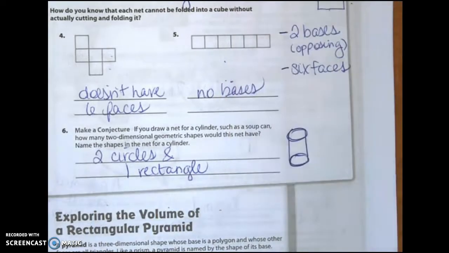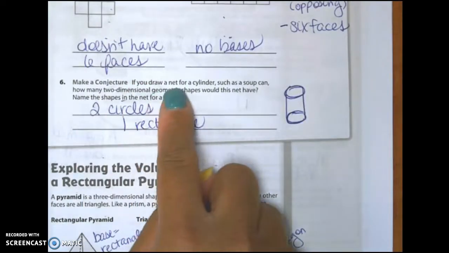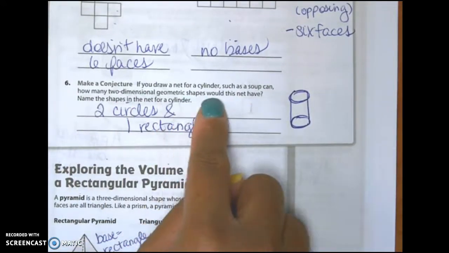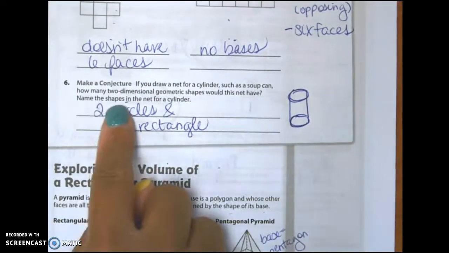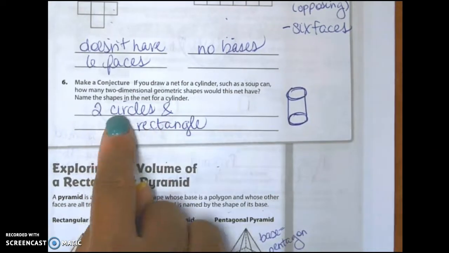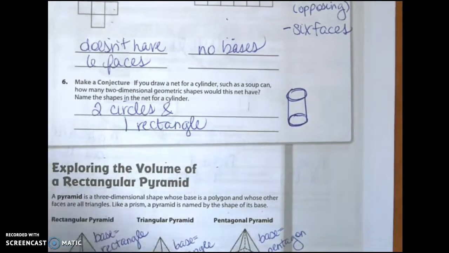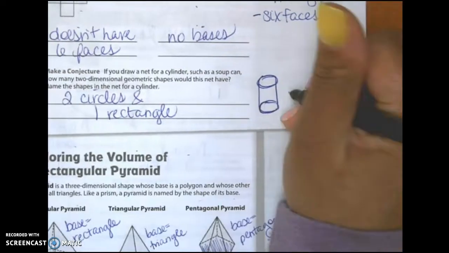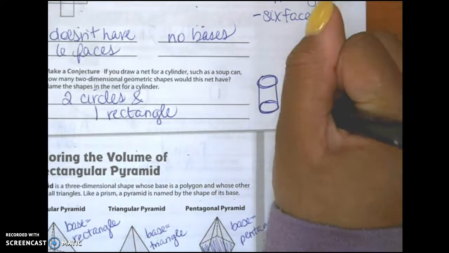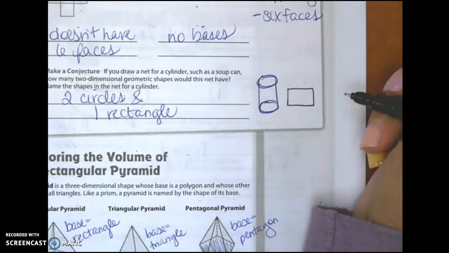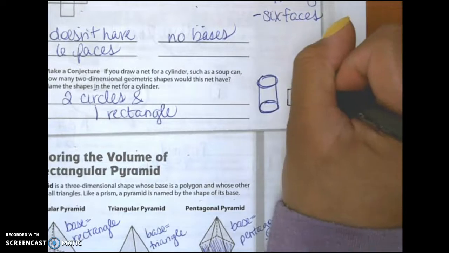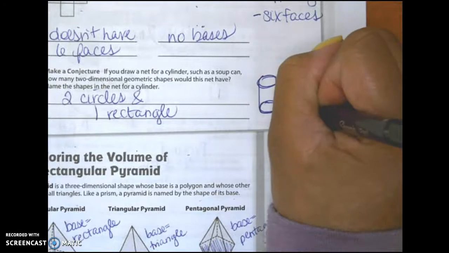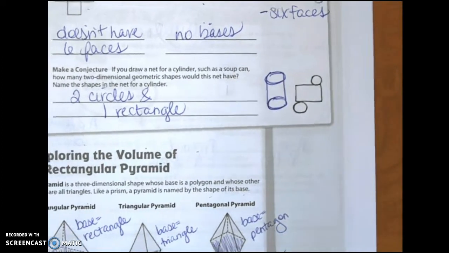Making a conjecture. If you draw a net for cylinders such as a soup can, how many 2-dimensional geometric shapes would this net have? Name the shapes in the net for a cylinder. So we said that this is 2 circles and 1 rectangle because if I unfold that middle or uncurve that middle piece, I'll have a rectangle. And then what's going to be on top and bottom? Circles. A circle up here and a circle down here. Okay? That's the net of a cylinder.